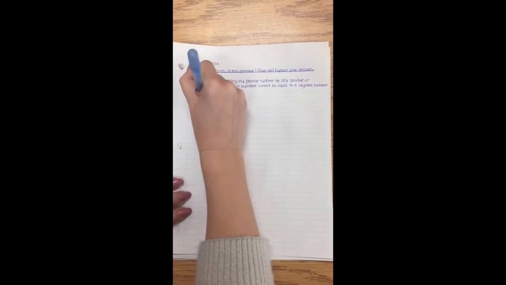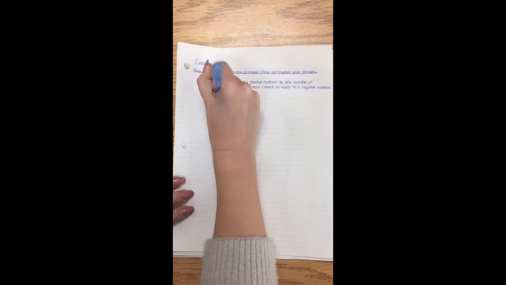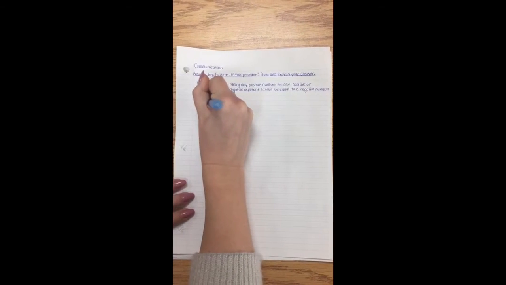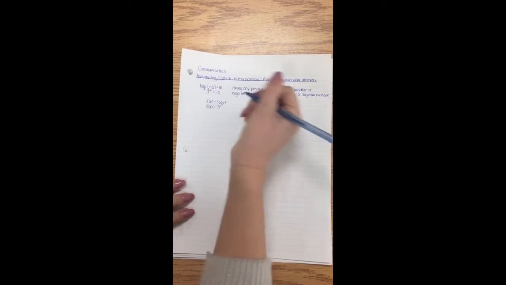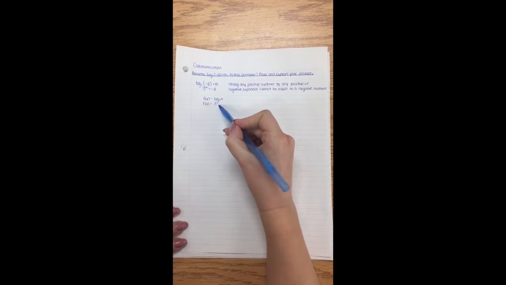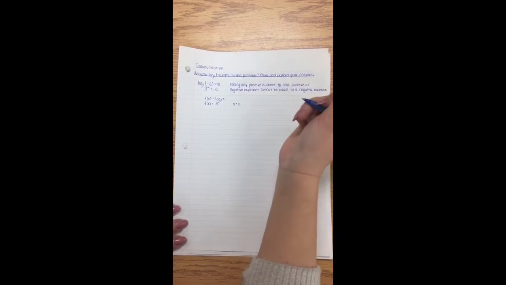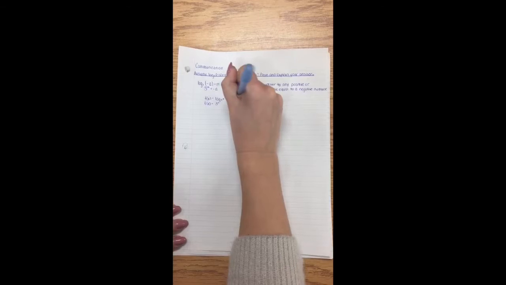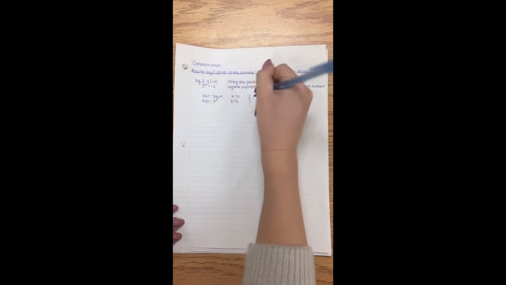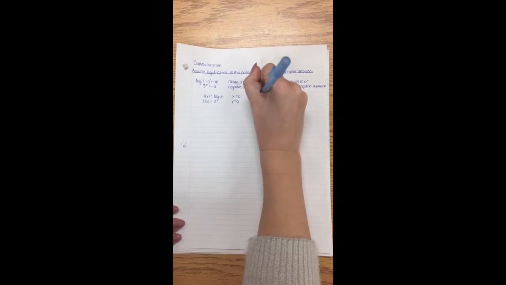So let's say we have two equations, one being f of x equals log base 3 of x, and another one, f of x equals 3 to the power of x. We can say the range of 3 to the power of x is y greater than 0, sorry. And the domain of f of x equals log base 3 of x is x greater than 0. So we know that these cannot be a negative number, so I'm going to write that.